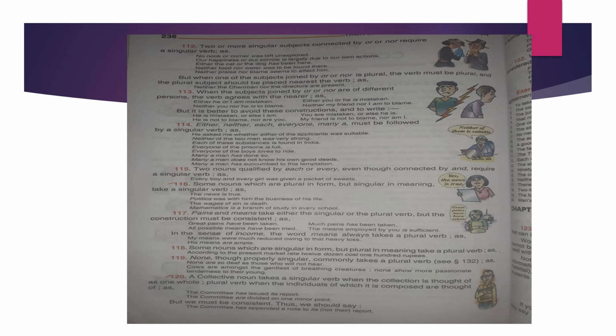Whenever there is no unity and they are divided, that's why in the second example, the committee are divided on one minor point, division is there, there is no unity, so "are", the plural verb, is used. But we must be consistent, thus we should say the committee has appended a note to its, not their, report.